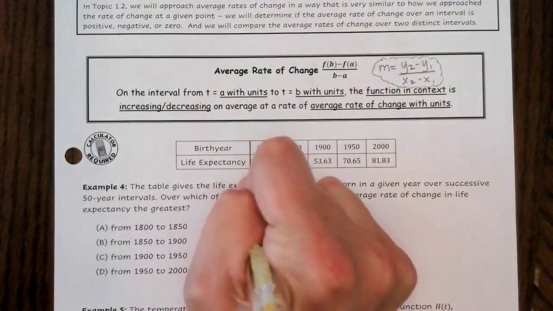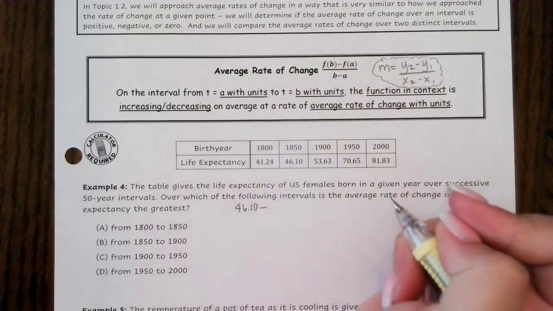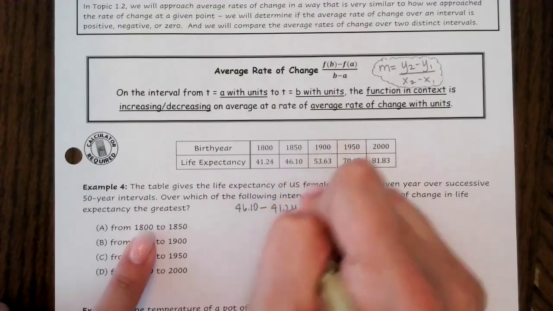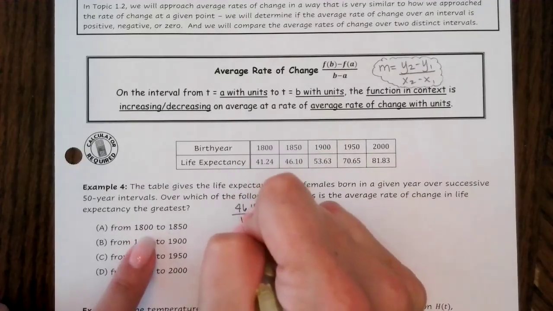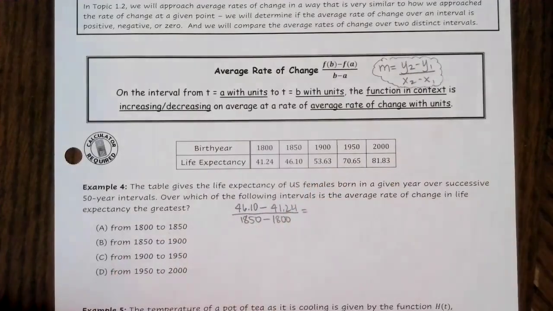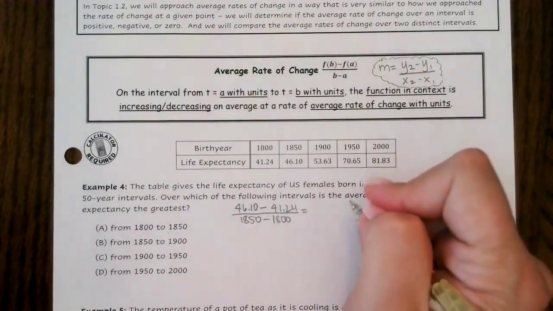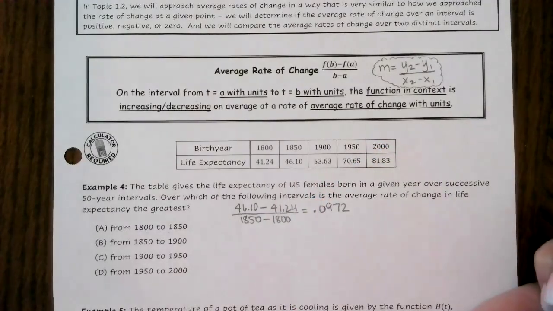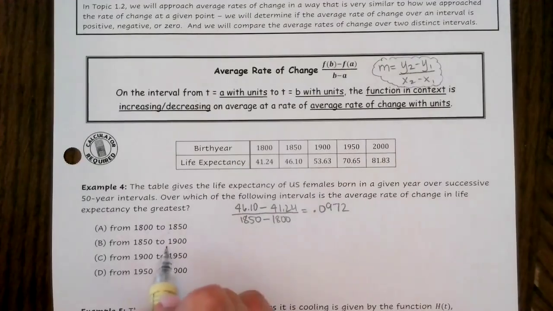So I would do 46.10 minus, at 1800, it has a value of 41.24, and then 1850 minus 1800. Then you can put this one in the calculator. And so we get 0.0972. We would repeat that for B, C, and D to find which one is the greatest.